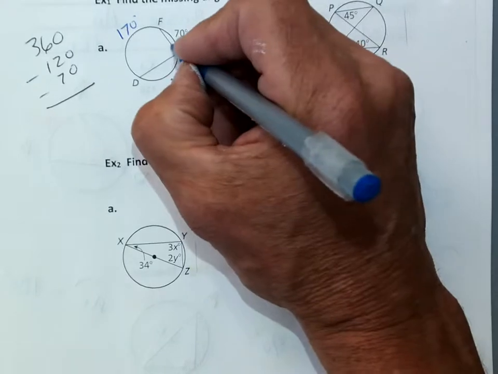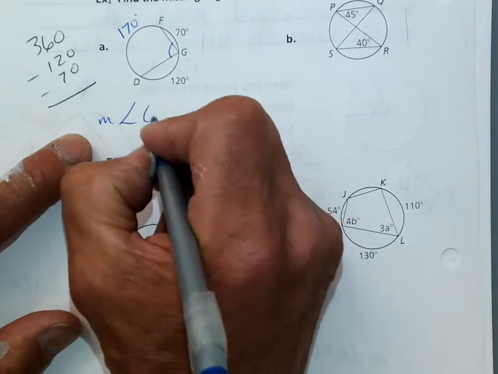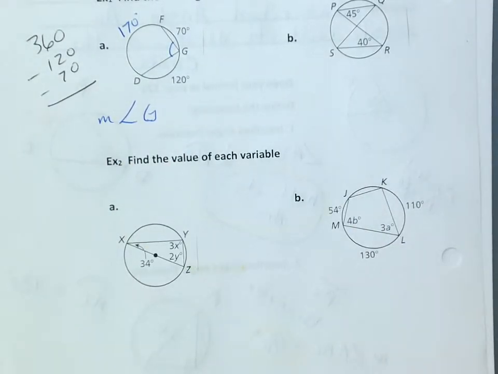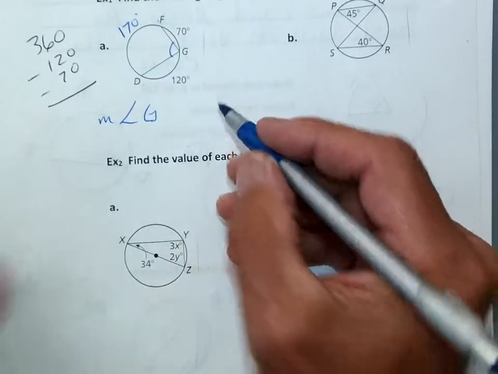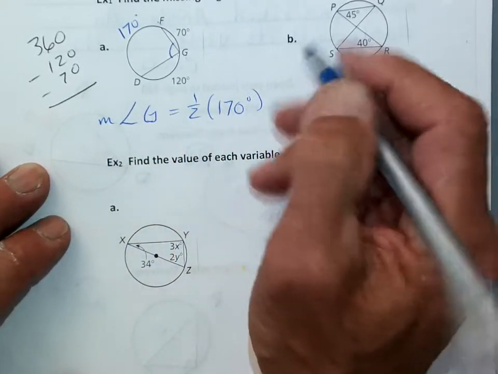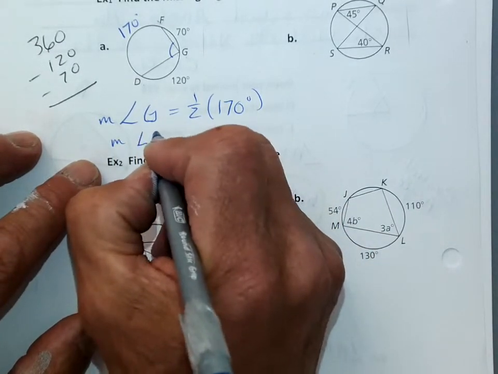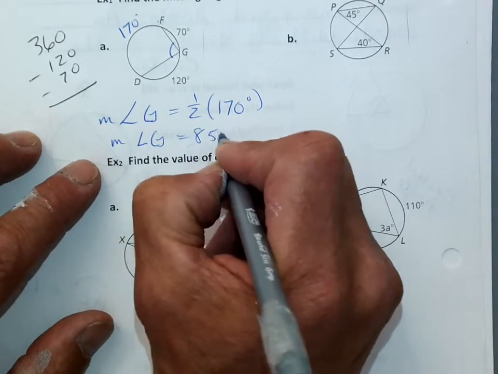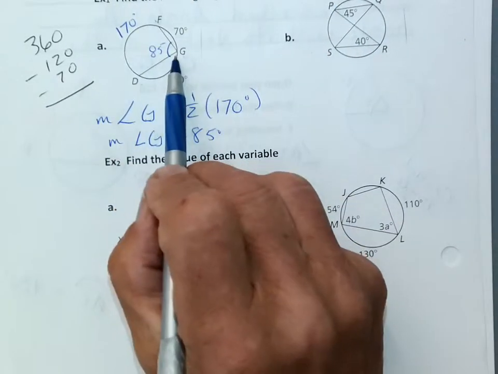Now I'm going to be able to find angle G. So the measure of angle G. G is an inscribed angle. It's going to equal half its arc, which is 1/2 of 170 degrees. So 170 divided by 2, I get an answer of 85. So the measure of angle G has to be 85 degrees. Okay, does that make sense? It's just half of its arc. I had to find its arc first from 360. Then, once I found its arc, angle G is half of that. Okay?